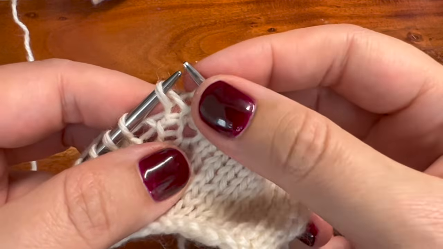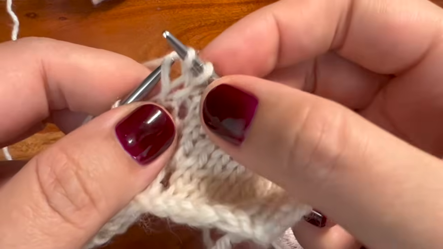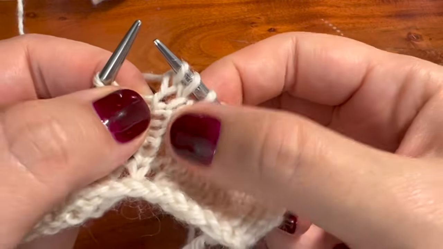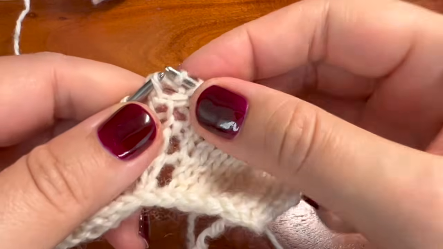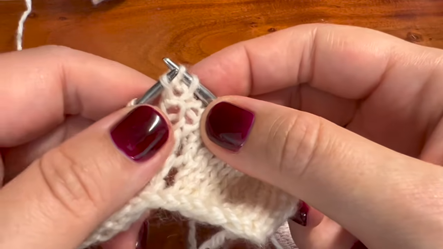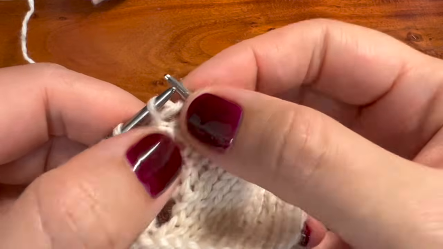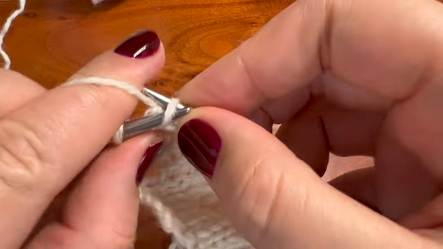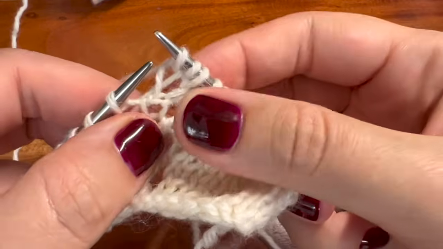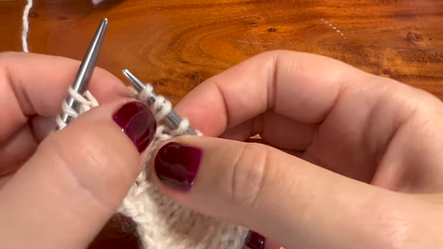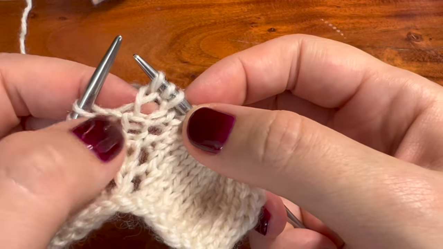side of the stitch. Now the central stitch, I will just knit it, and this is the left side of the donor stitch, and I just go through this stitch, forming another stitch.